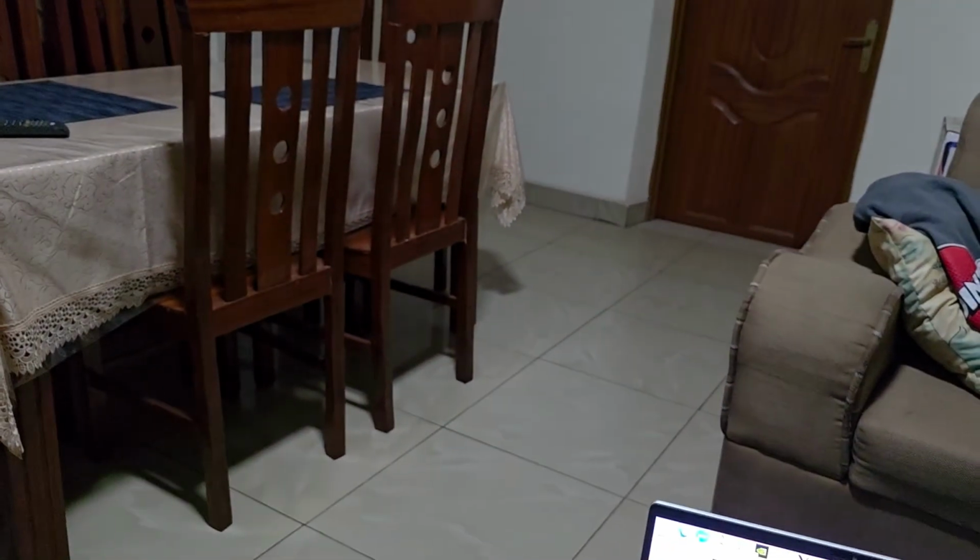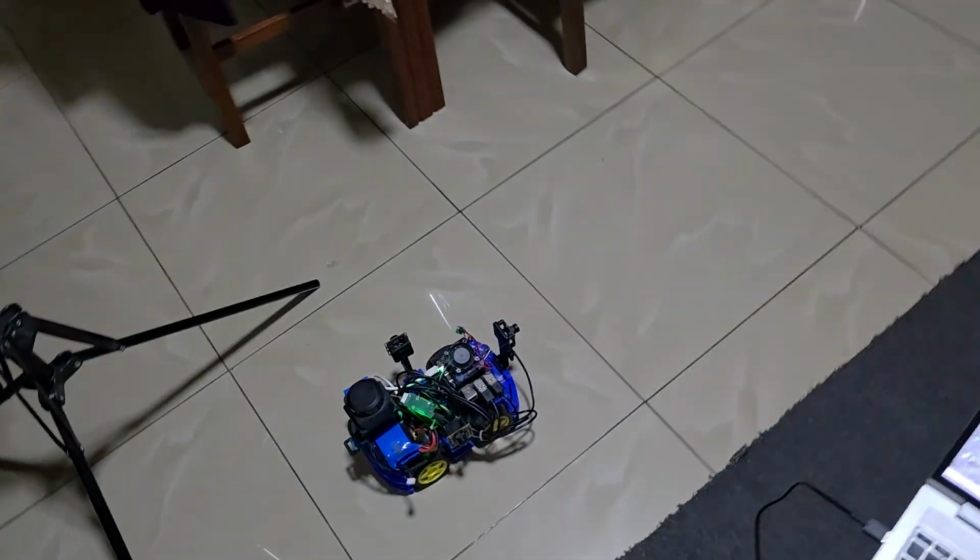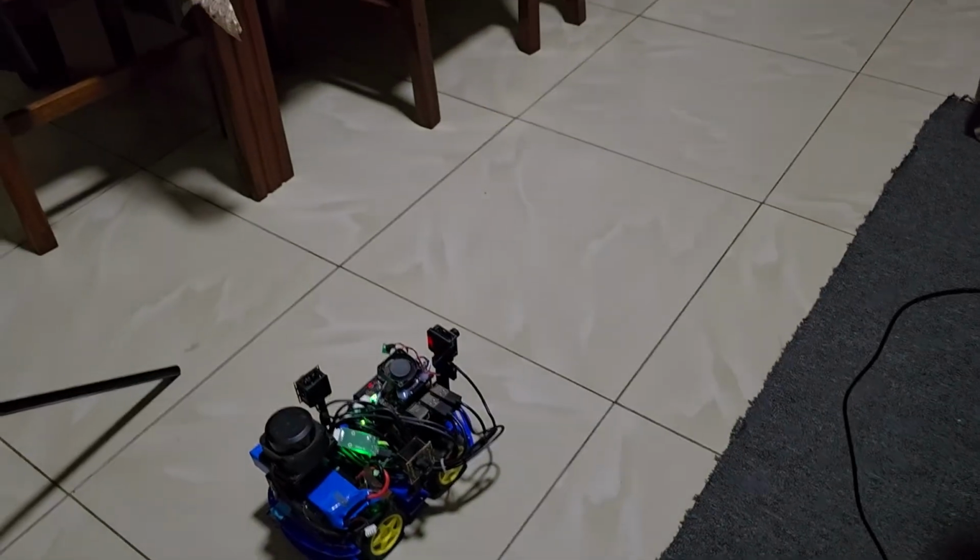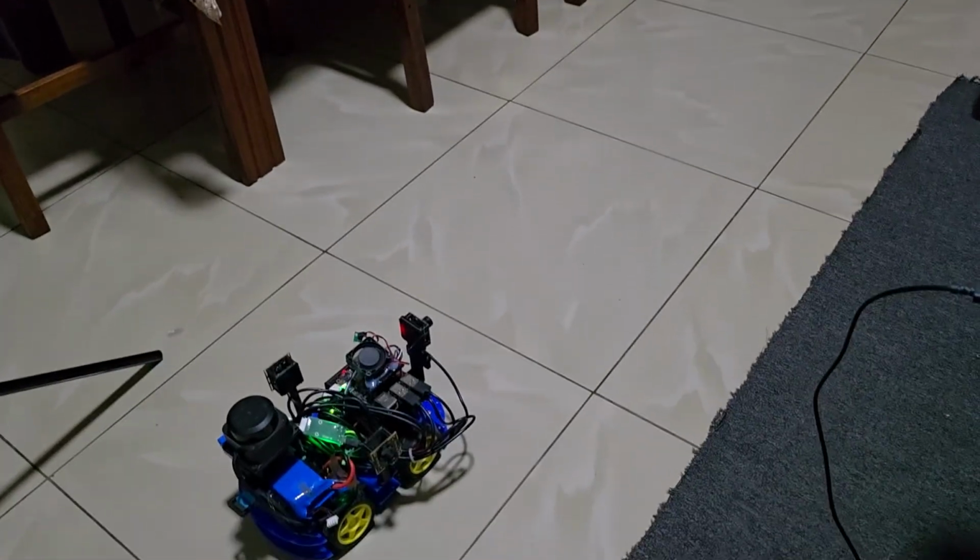This is the current environment I am in. You can see it's this whole room. So this is my robot. I'm going to start the navboard console.